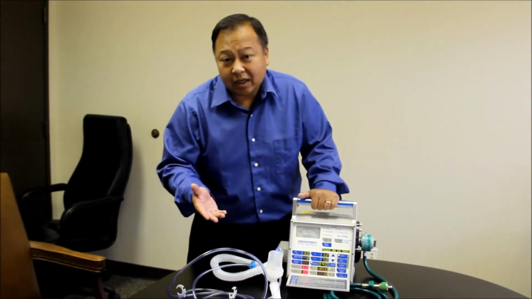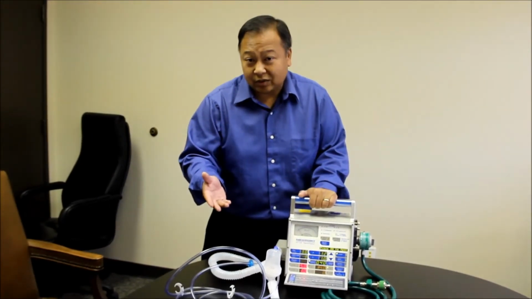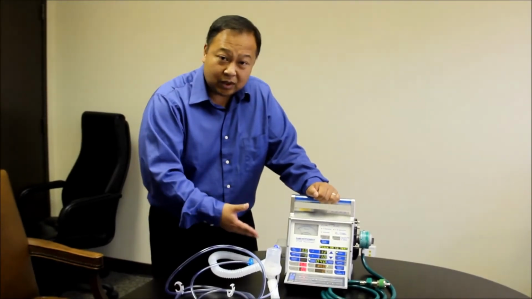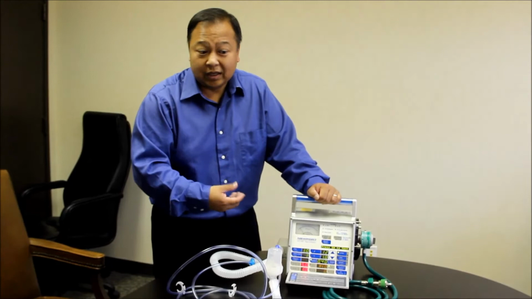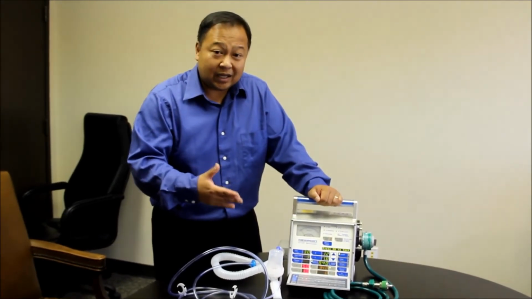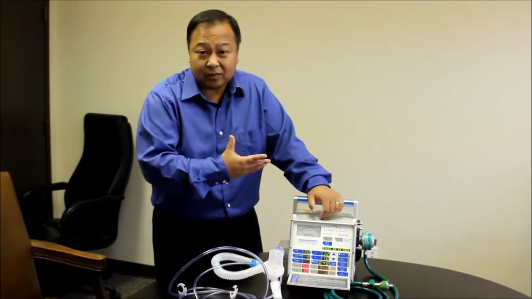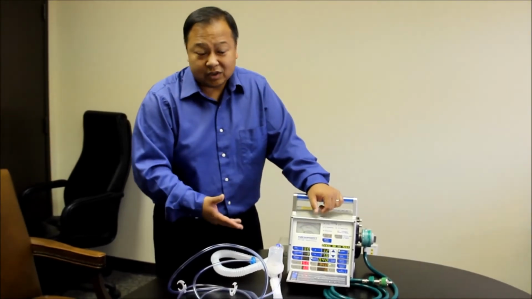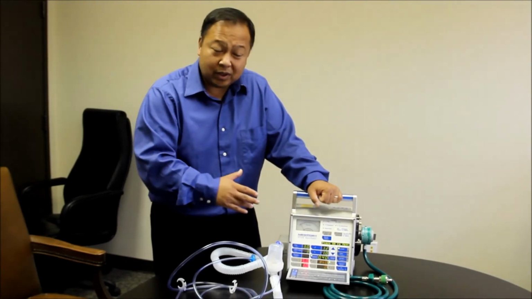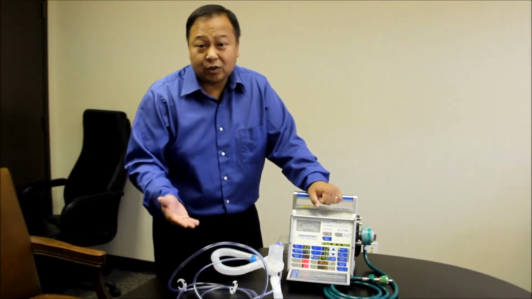The next mode I'm going to be talking about now is the SIMV mode, the synchronized intermittent mandatory ventilation. So let's say, for instance, we want to keep the same settings because the patient is doing well, blood gas is coming back well, everything's going well. So we want the patient to be weaned off the ventilator. We don't want to keep the patient on the ventilator forever. It's called a transition phase. So we're going to transition the patient from assist control to SIMV mode.